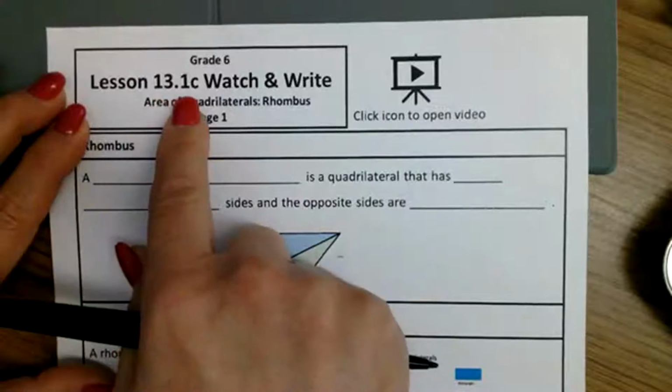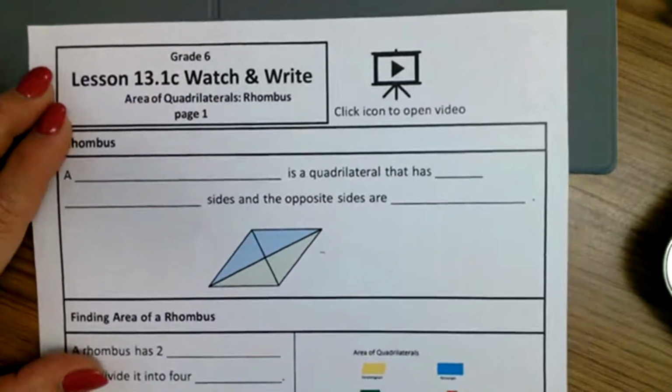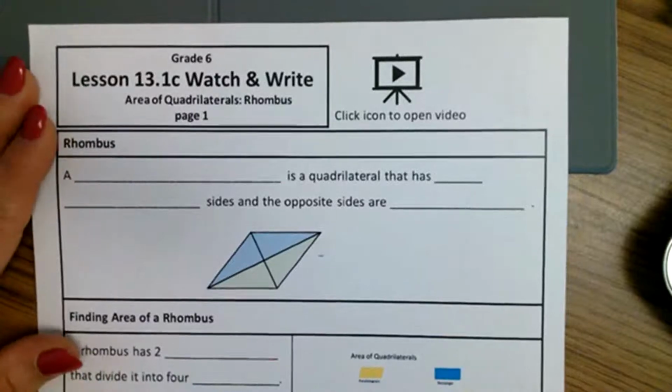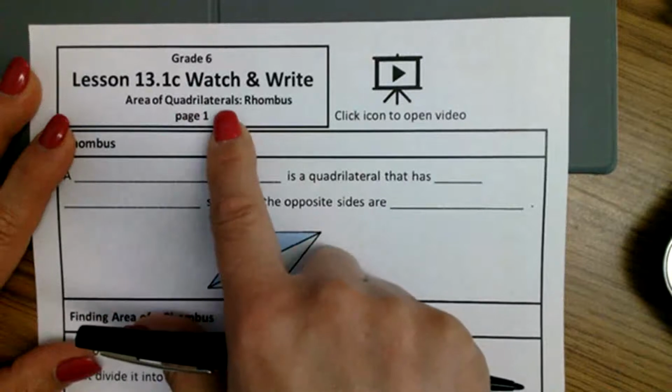This is lesson 13.1c. After this lesson, you will do your learn and do's, and then you'll take the 13.1 snapshot. This lesson is the area of quadrilaterals continued.